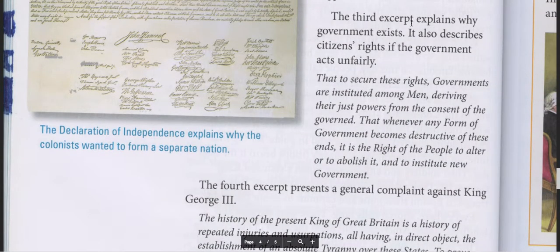The third excerpt explains why government exists. It also describes citizens' rights to the government. It also describes citizens' rights if the government acts unfairly. That to secure these rights, governments are instituted among men, deriving their just powers from the consent of the governed.